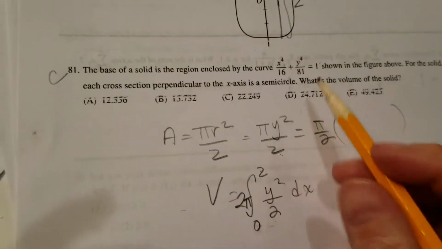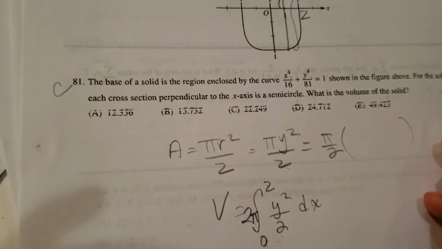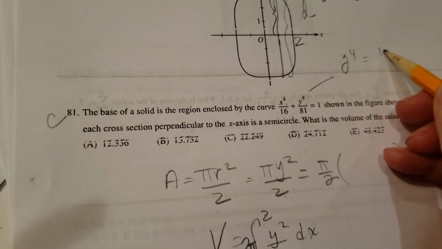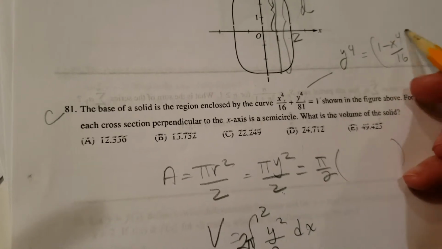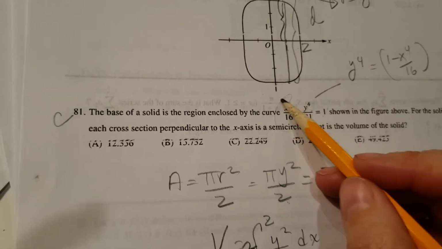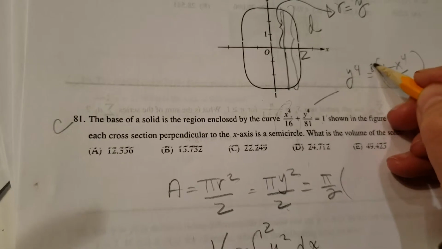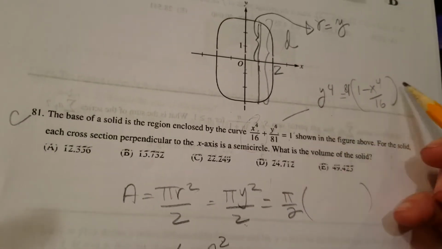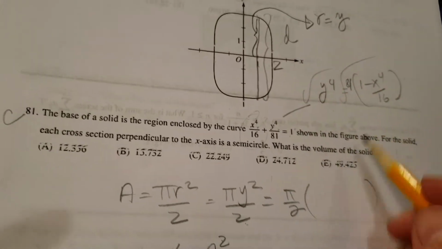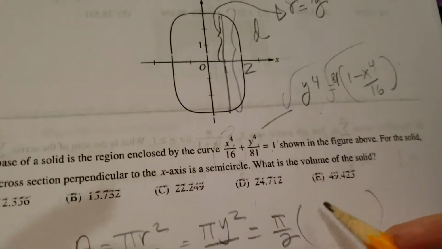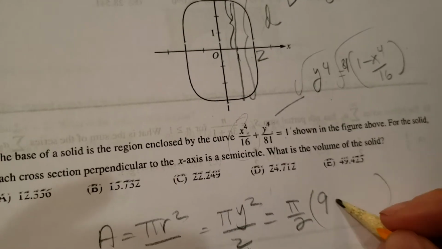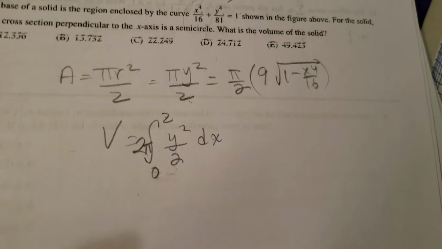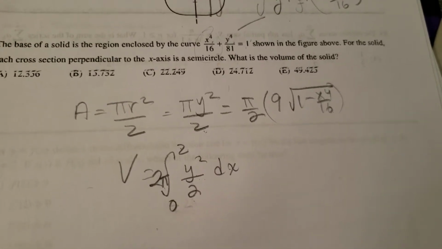What's y squared? Well, we can figure out y squared from here. Let's solve for y to the fourth equals 1 minus x to the fourth over 16, right? 1 minus this, and multiply by 81. But I want y squared, so I take the square root of both sides. So y squared then will be 9 square root of 1 minus x to the 4 over 16. Okay, so that's really the area.